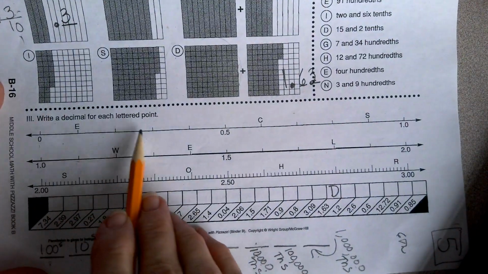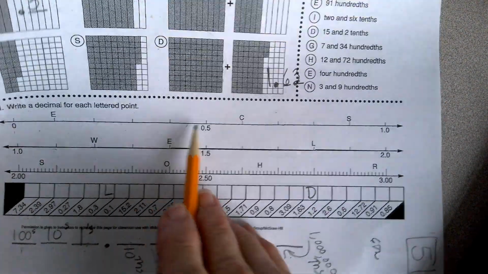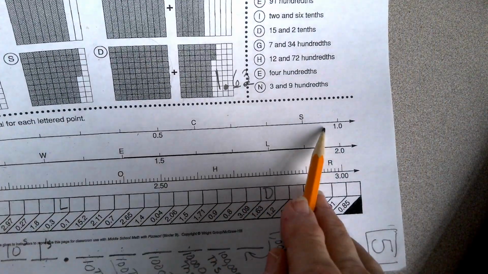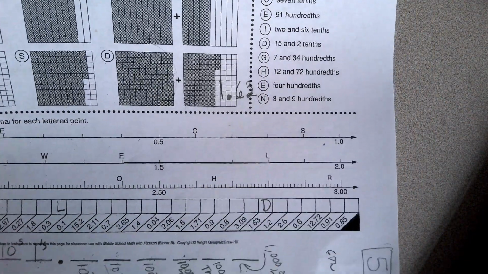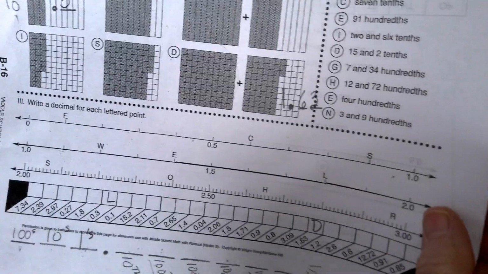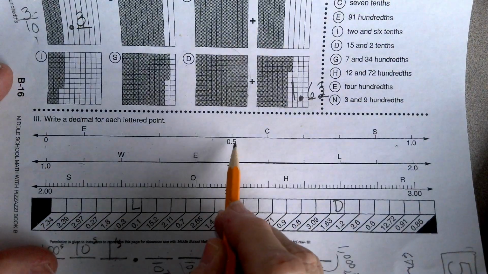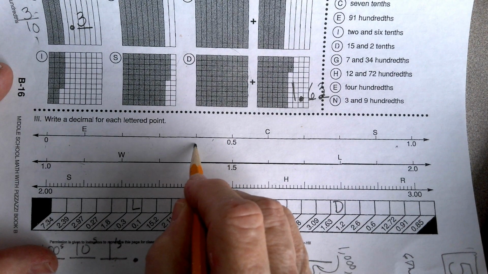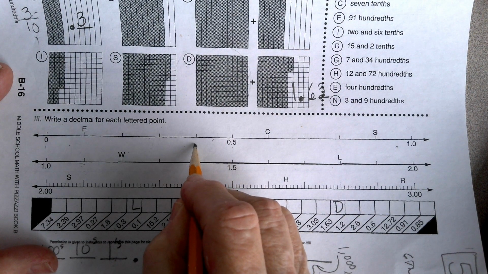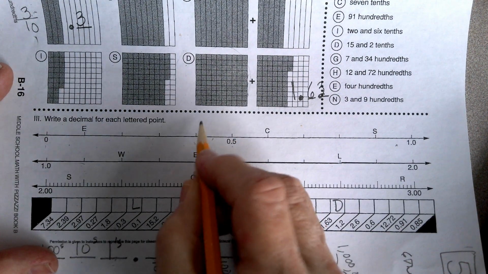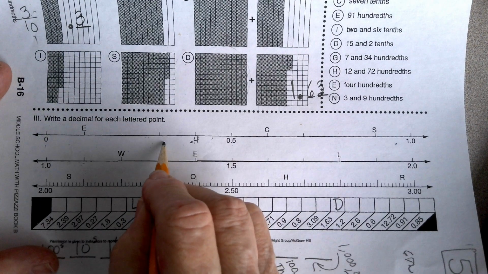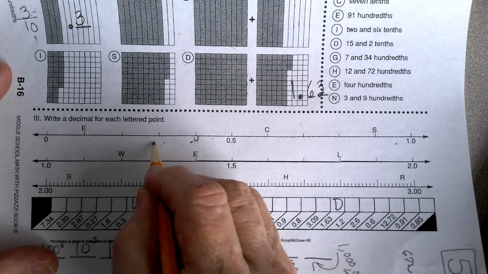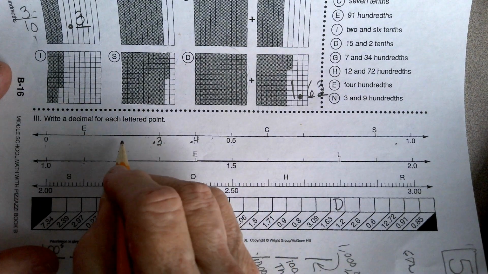There's 1, 2, 3, 4, 5, 6, 7, 8, 9, 10 sections, which means they're all in tenths. So I'm not going to tell you any answers here, but I'll say if this is 5 tenths, guess what this one is? 6. Oh, I'm going backwards. 4. 4 tenths. Guess what this one is? 3 tenths. 3 tenths. Guess what this one is? 2 tenths.